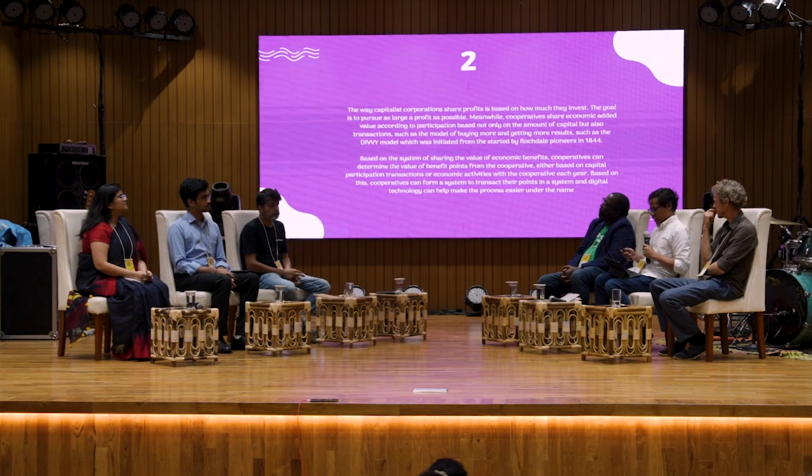Meanwhile, the cooperative shares economic added value according to participation based not only on the amount of capital but also on transactions, such as the model of buying more and getting more results, like the Dive model, which was initiated from the start by the Rochdale pioneers. And based on this system of sharing the value of economic benefit, cooperatives can determine the value of benefit points from the cooperative, either based on capital participation, transactions, or economic activities with the cooperative year.